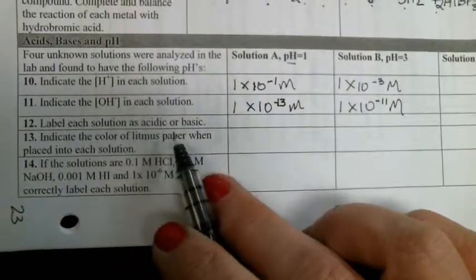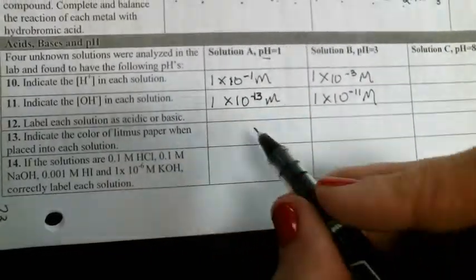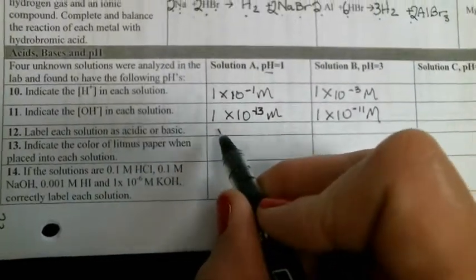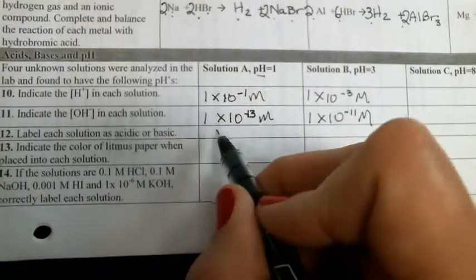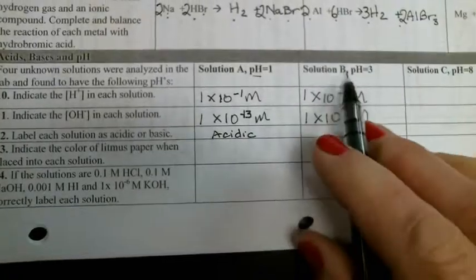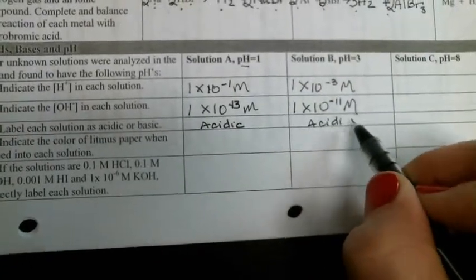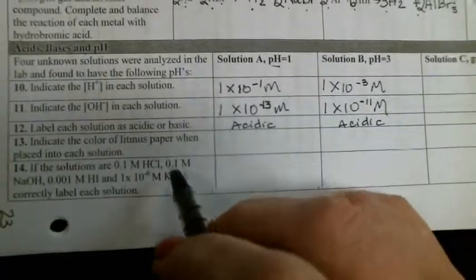Label each solution as acidic or basic. Go by the pH, whether it's acidic or basic. So here, pH lower than 7, this would be acidic. pH of 3, this would also be acidic. And you need to do the other two.